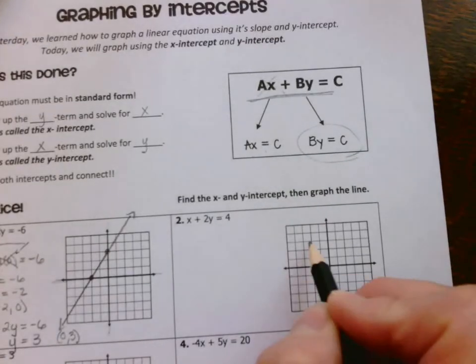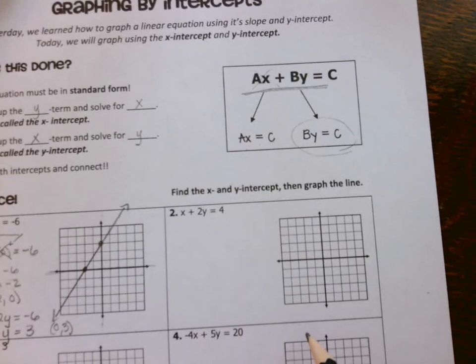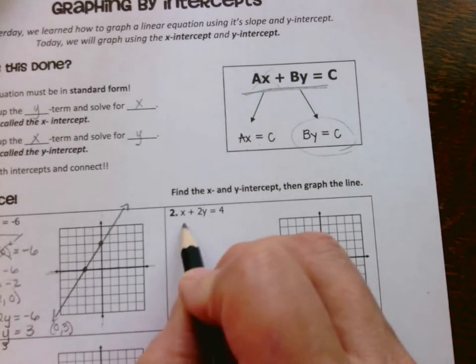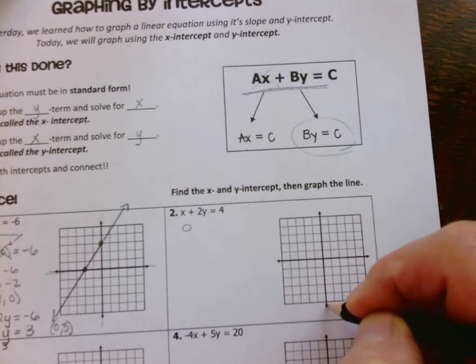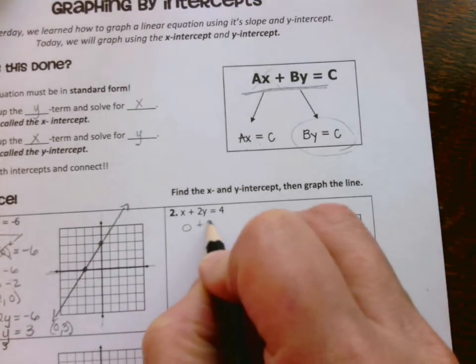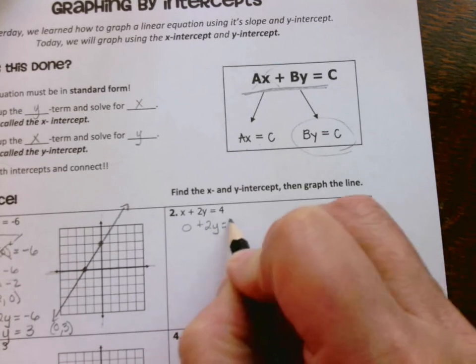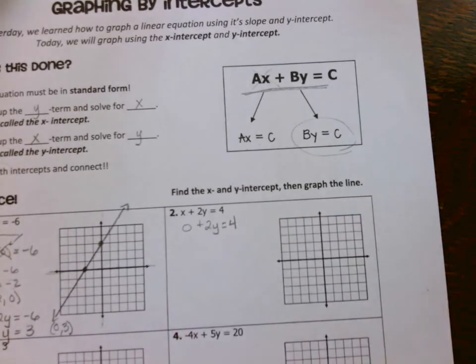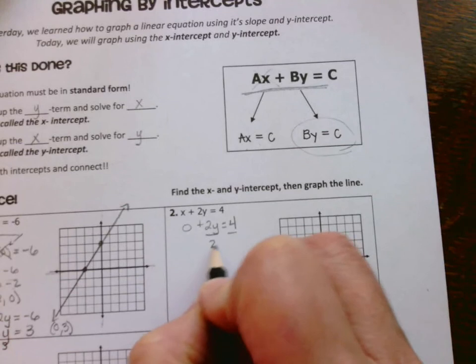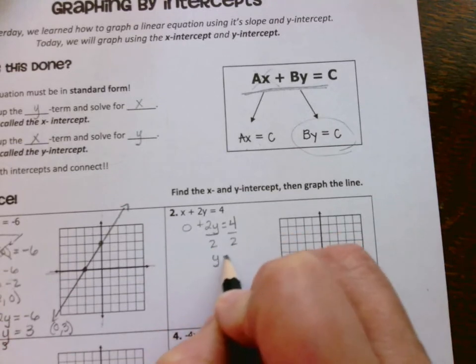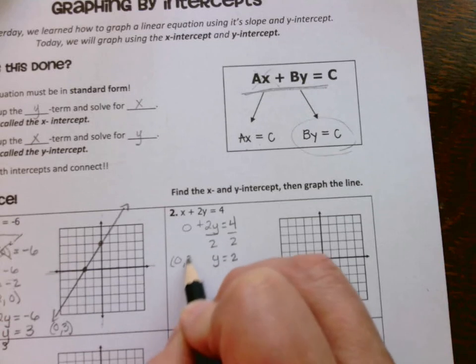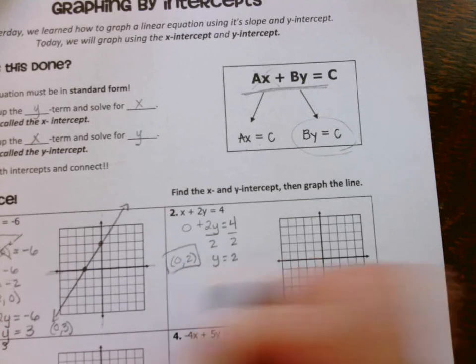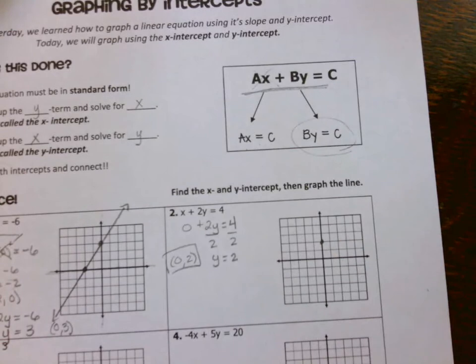I would like to graph problem number 2, and I would like to do that by finding the intercepts. So I know my y-intercept has to have an x value of 0. Anything on my y-axis, x is 0. And so I substitute a 0 for x, and I solve for y. And when I do that in this equation, I get y is equal to 2. So this tells me I have a point at 0, comma 2. That's my y-intercept right there.